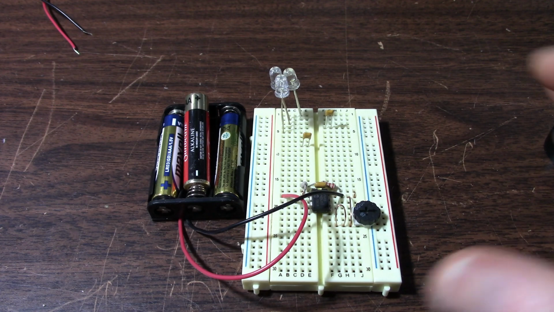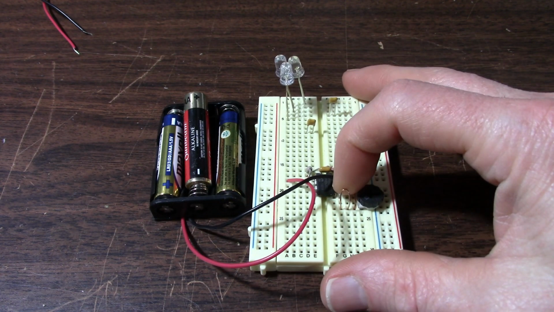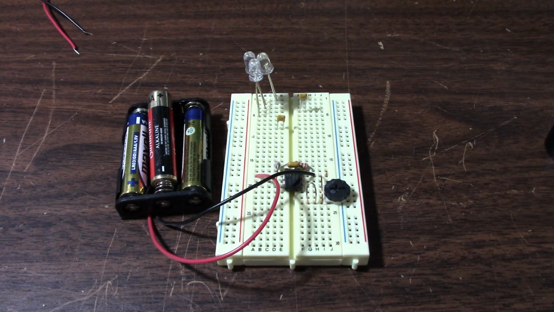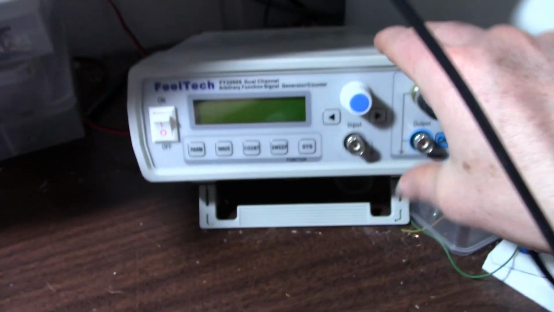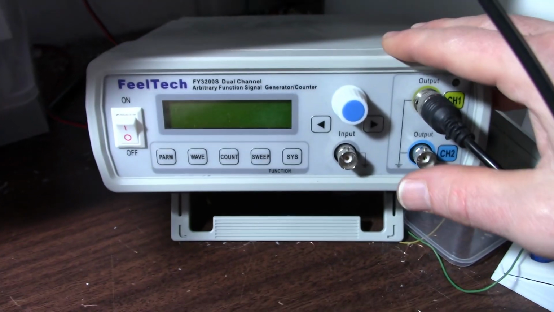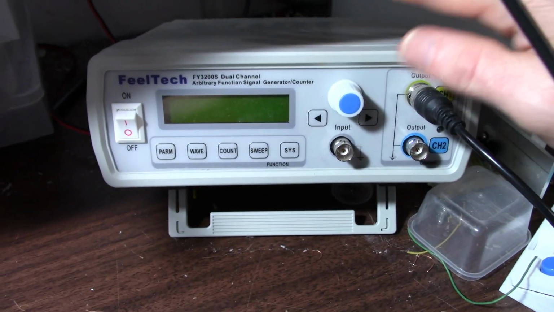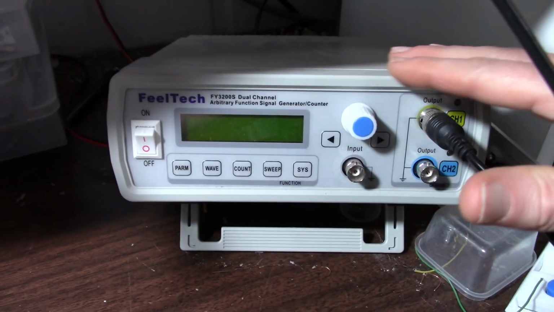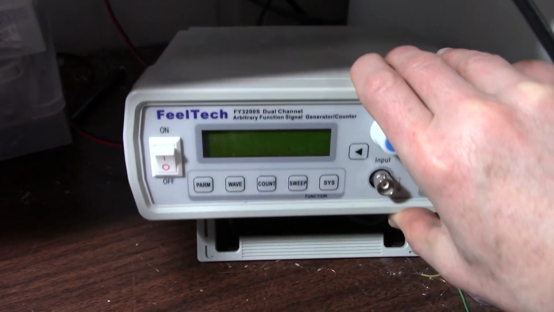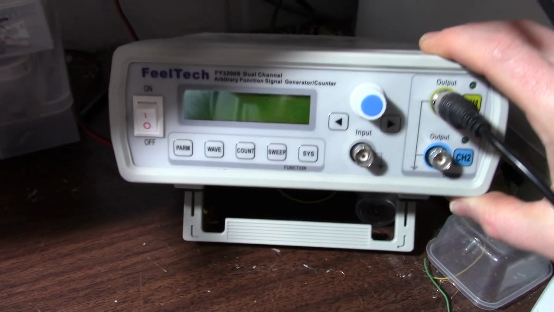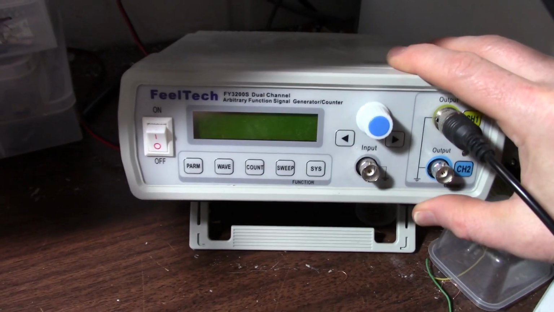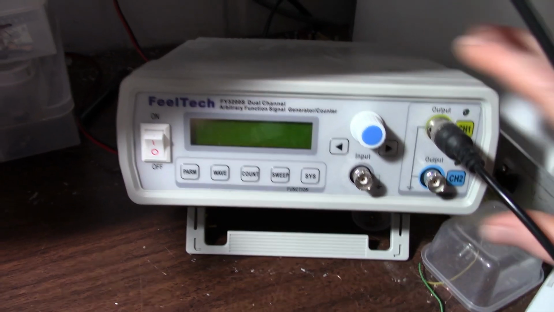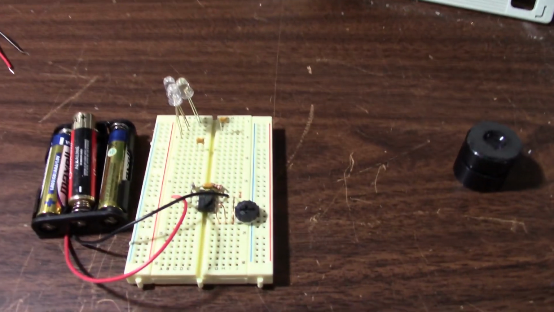So what I'm down to now is using a microcontroller here to generate square waves, and using my function generator here. This is the inexpensive Feel-Tech. You can feel the quality of this Feel-Tech arbitrary signal generator here, and compare the two, see which one I can use for testing the amplifier.